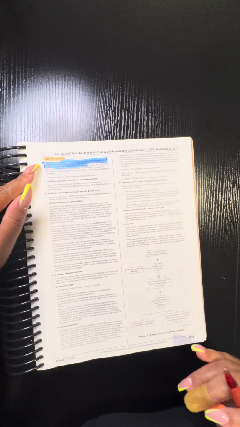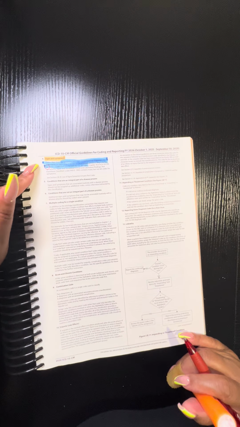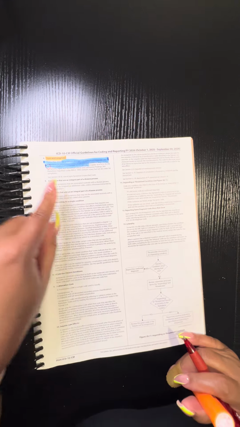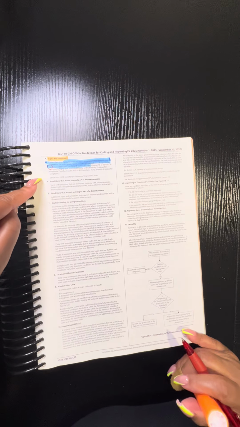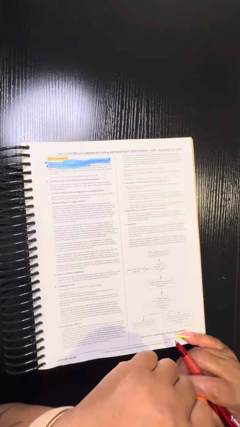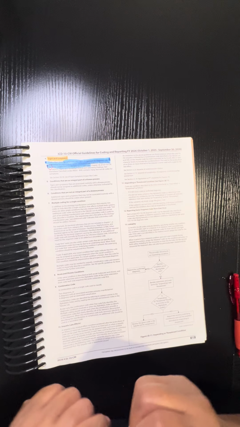So this guideline basically says you code signs and symptoms when there is not a definitive diagnosis, when it's not confirmed by the provider. Okay, and let's keep moving.